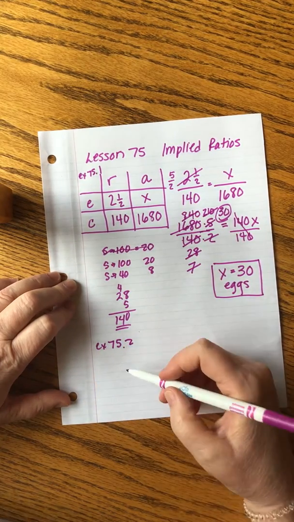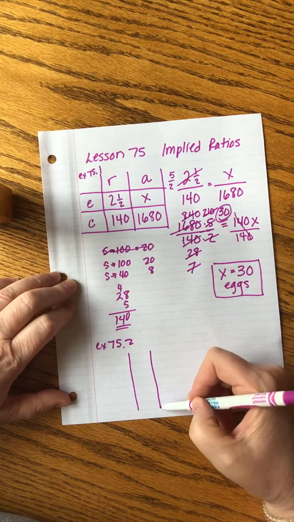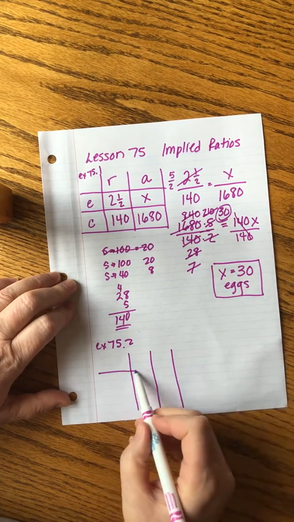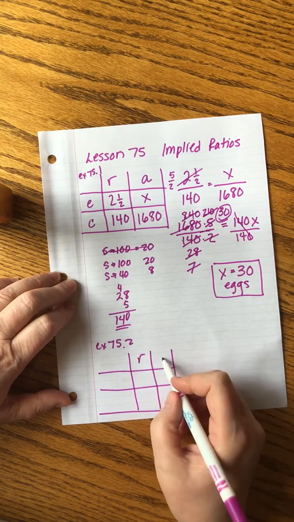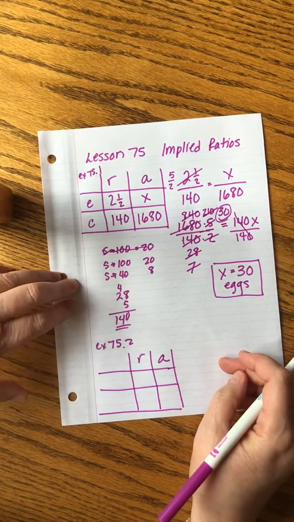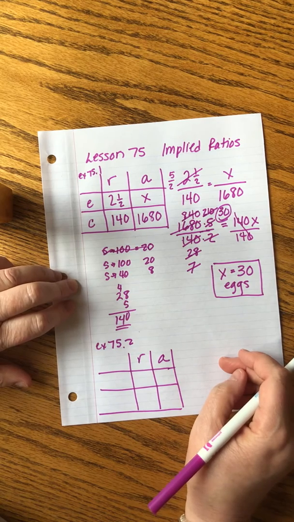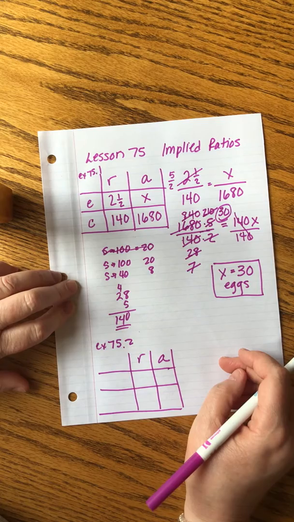Here we go. I'm going to start my tic-tac-toe board. Here's the story. It takes 3 tons of fertilizer to fertilize 170 acres.